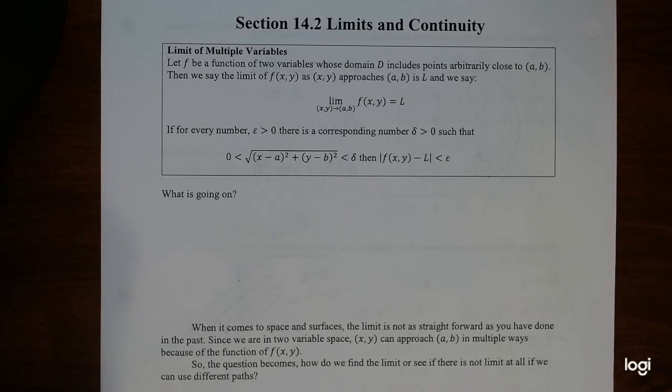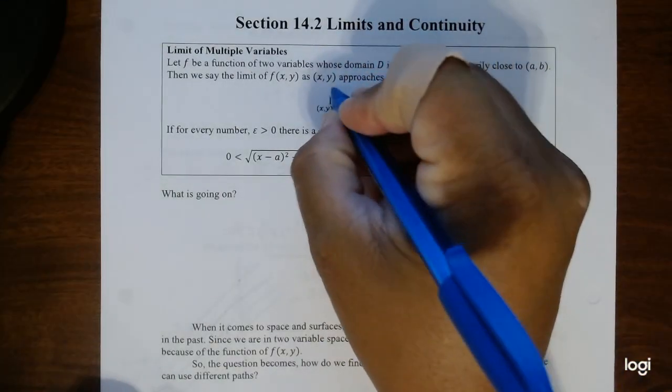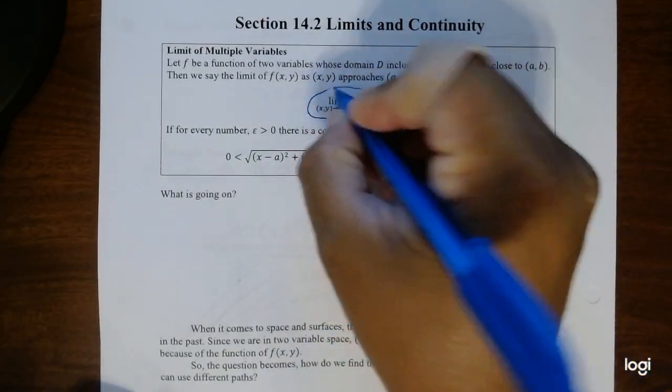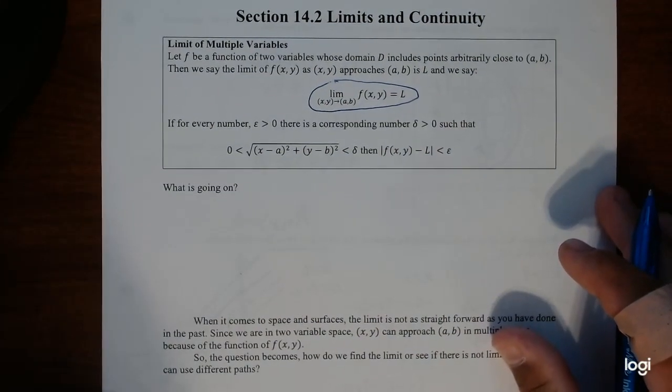Let f be a function of two variables whose domain D includes the points close to (a, b). We'll talk about what we mean by close to (a, b) in a little bit. Then we say the limit of f(x, y) as (x, y) approaches some point (a, b) is L in this way. So the definition is kind of similar to what we do in single variable calculus. Instead of x going to a value, it's the x, y variables going to a single point itself.